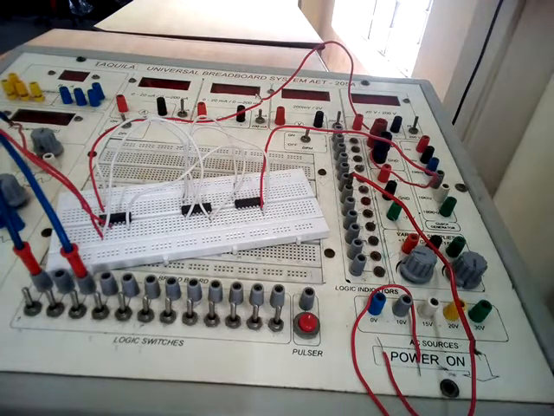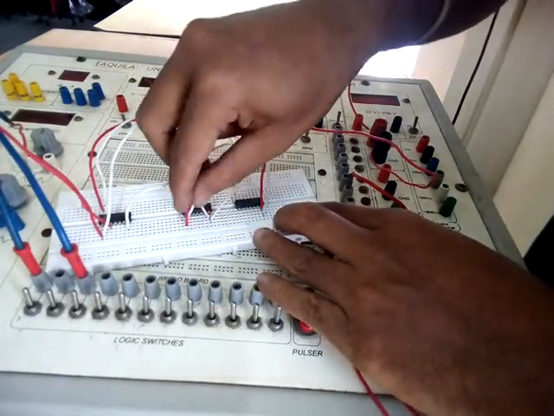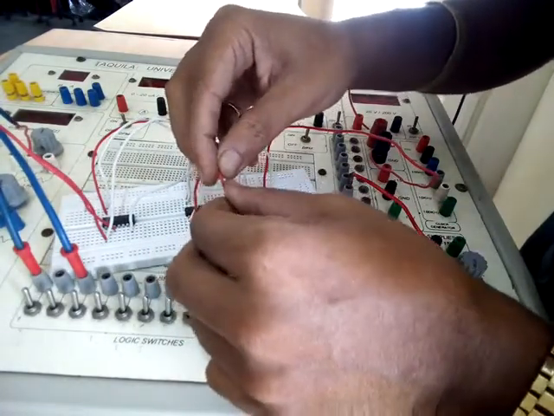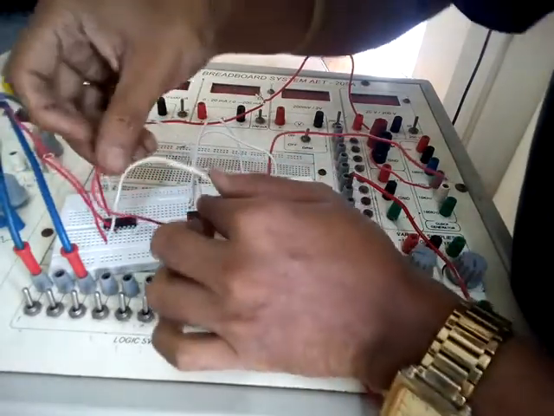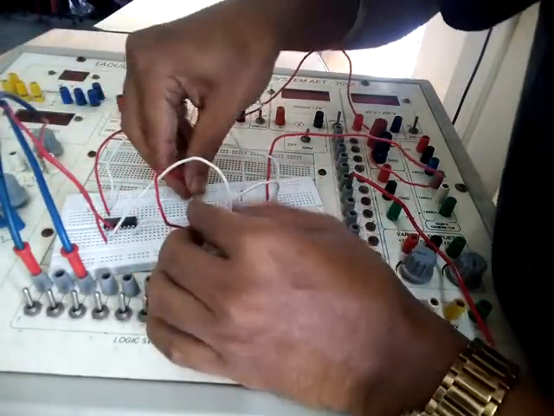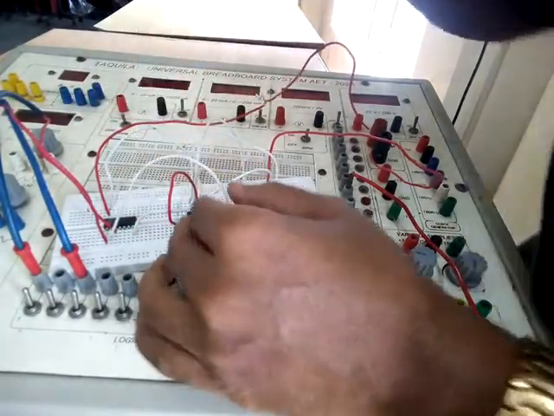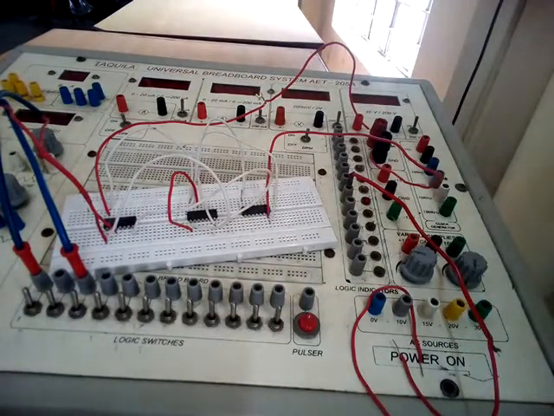Next, pin number 1 of AND, you can see in the circuit, take the rough sheet in front of you. Pin number 1 of AND and pin number 12 of AND will be shorted. So one connection of NOT is completed.